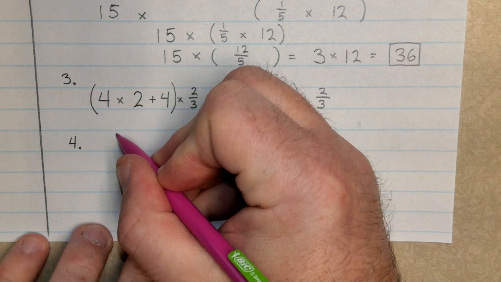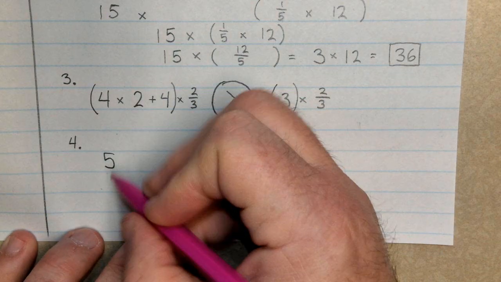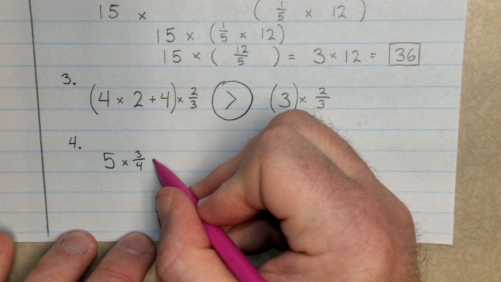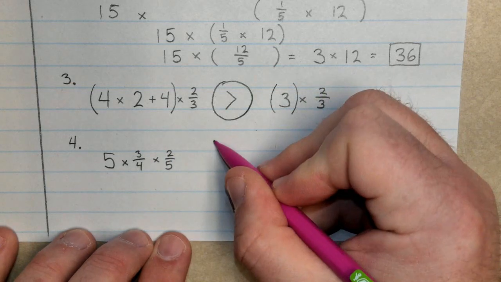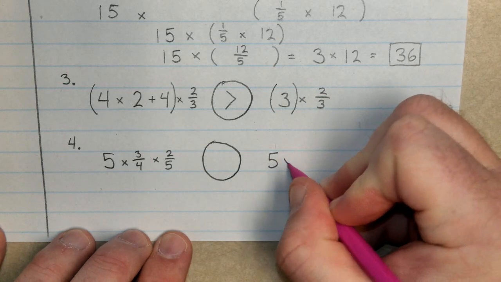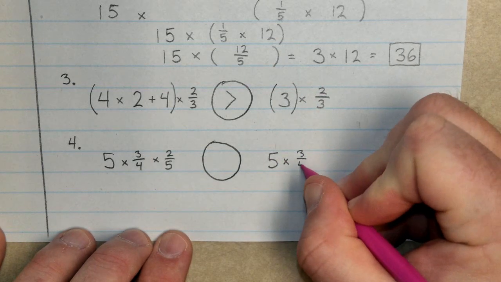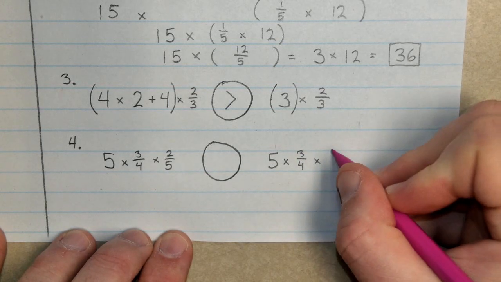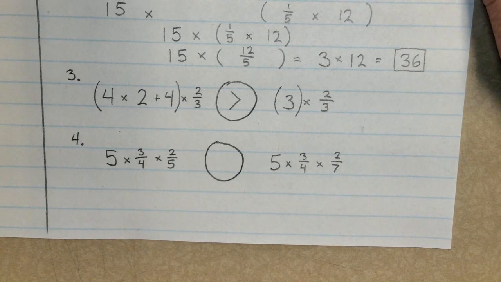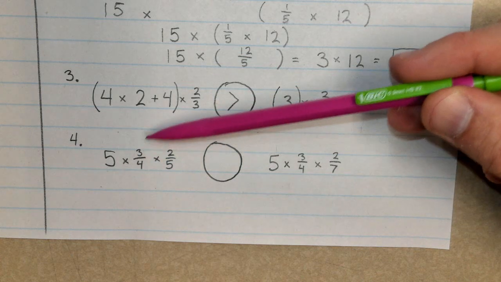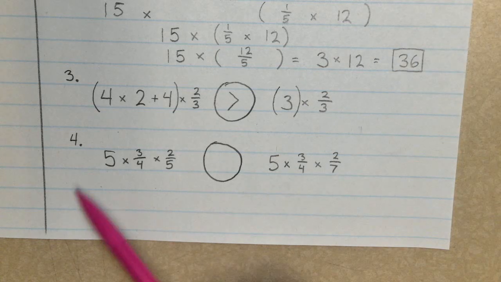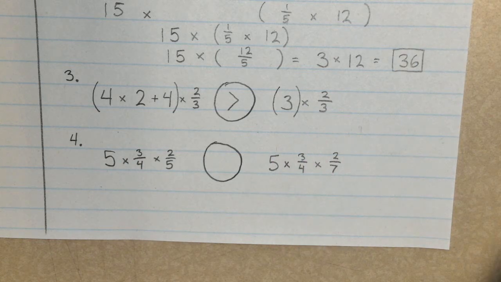Let's do one more. We have 5 times 3/4 times 2/5, compared to, that's a weird looking circle, 5 times 3/4 times 2/7. Now again, we want to look. What do we see that is the same? We've got 5 times 3/4 times 2/5. We have 5 times 3/4. Okay. Well, 5 times 3/4 and 5 times 3/4, those are exactly the same.